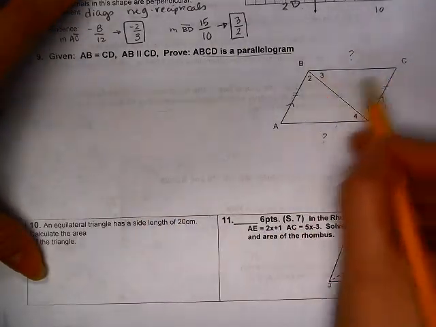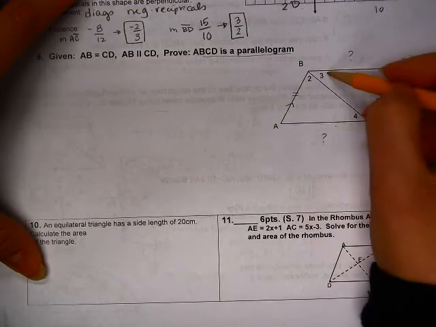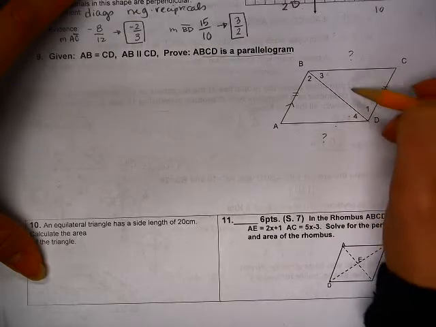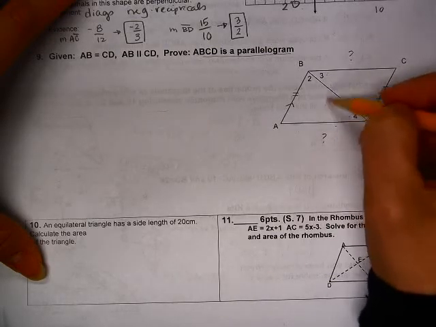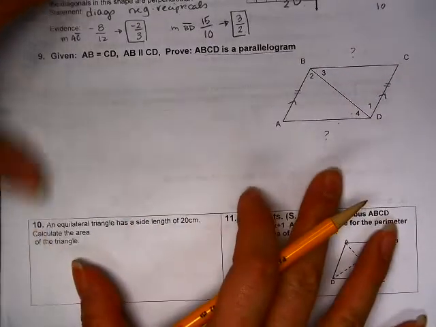The only way, thinking backwards, that I can show that things are parallel is by angles, and the specific angles that I am desiring are 3 and 4. If I could prove that these two triangles were congruent, then I could say that those angles are equal to each other. So that's kind of backwards thinking of where I'm headed.